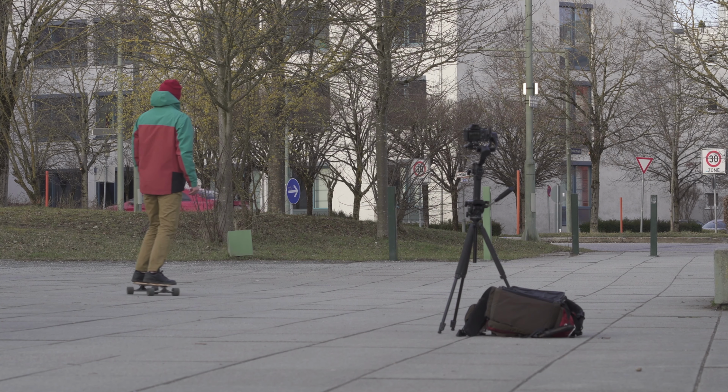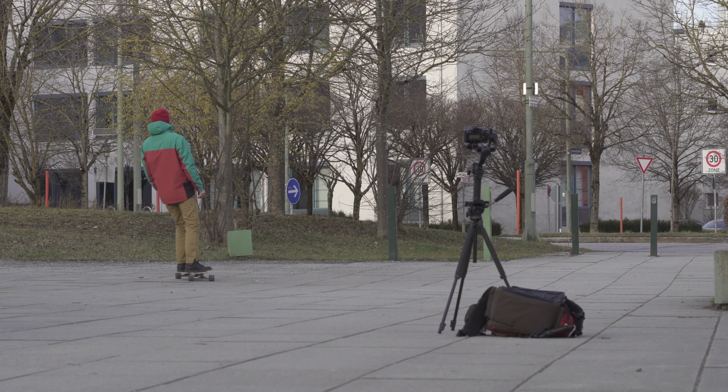Now for the second one, the camera to sky. So what you want to achieve here is to use the sky as a transition. So what I basically do here is when I'm moving away from the camera with my longboard, I tilted the camera upwards. I was alone, so I programmed this into my gimbal to do this.